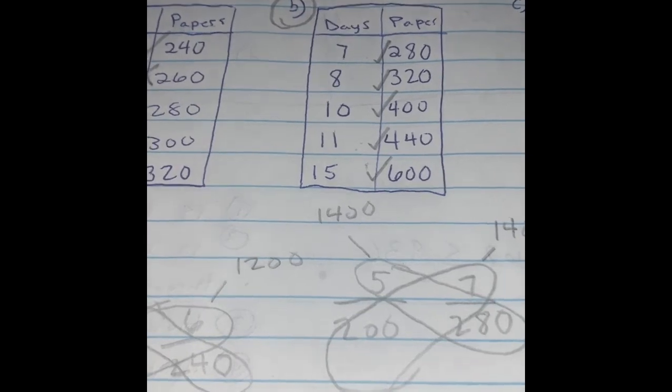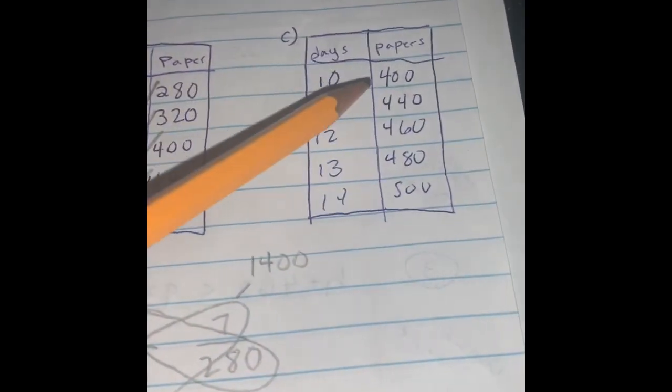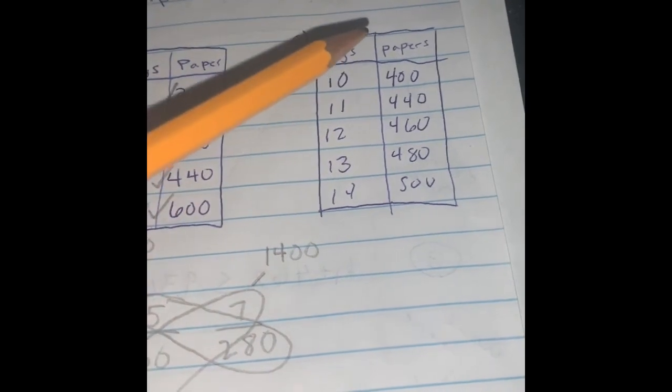Now, for extra practice, I would have your student go ahead and compare the ratios for answer choice C. See if any of them match, see if they don't match.